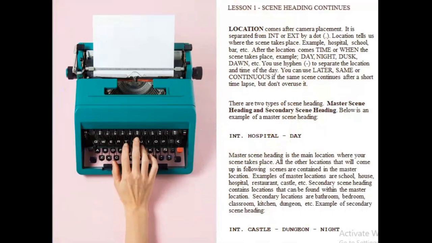Location comes after camera placement. It is separated from INT or EXT by a dot. Location tells us where the scene takes place. Example, hospital, school, bar, etc. After the location comes time, or when the scene takes place.